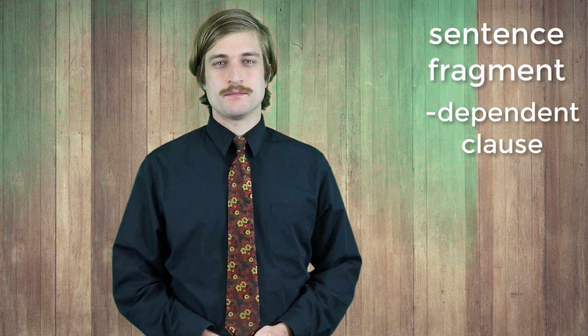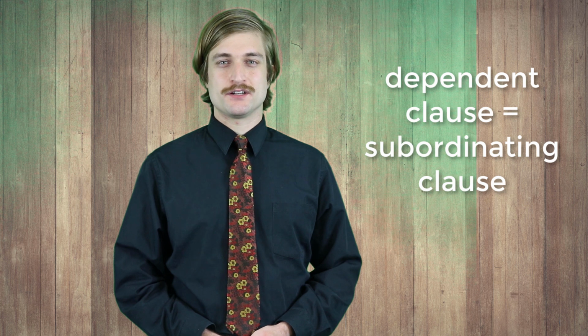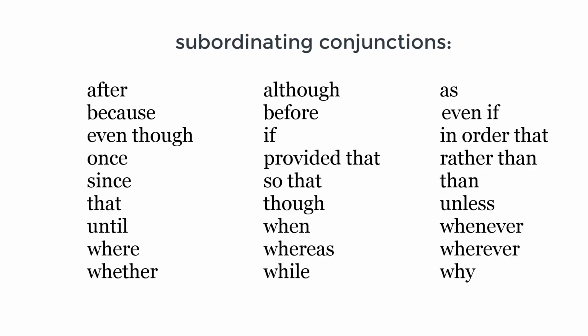A sentence fragment may have a dependent clause, but no independent clause on which to rely. Dependent clauses are also known as subordinating clauses. Subordinating clauses are often easily identifiable by their subordinating conjunctions. These include when, because, unless, and even though.